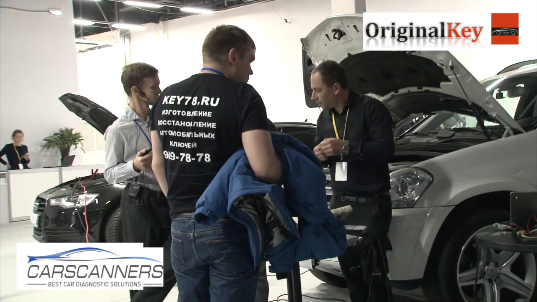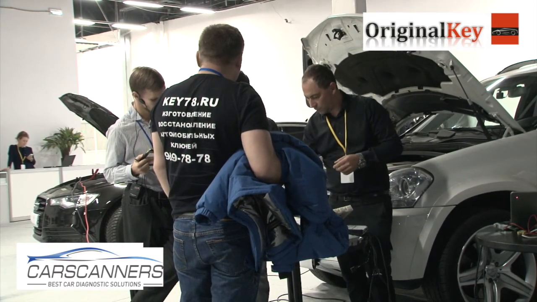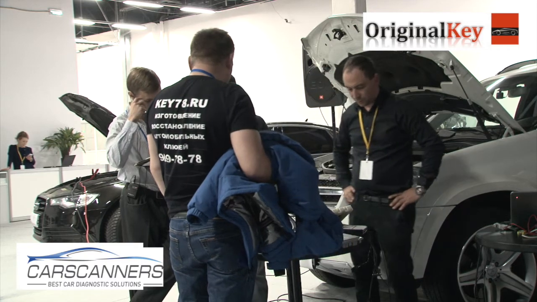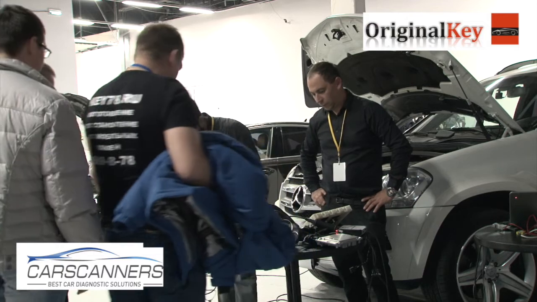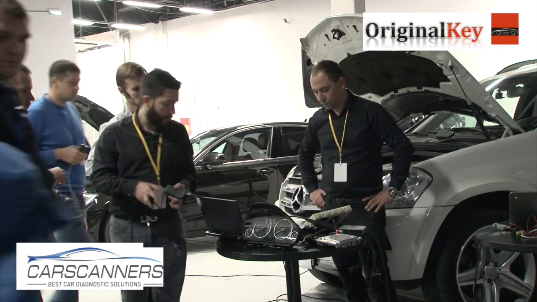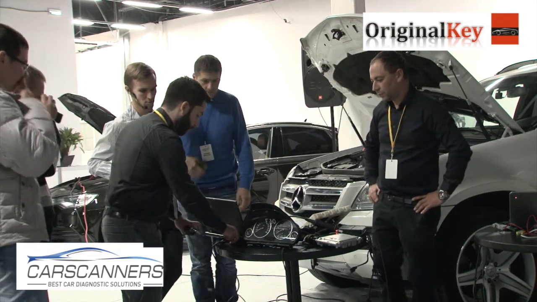So tell them if they want to see how we renew keys, you know, the actual procedure, they can gather around here. I'll solder the adapter to the key, and I'll show them how the key is actually renewed.